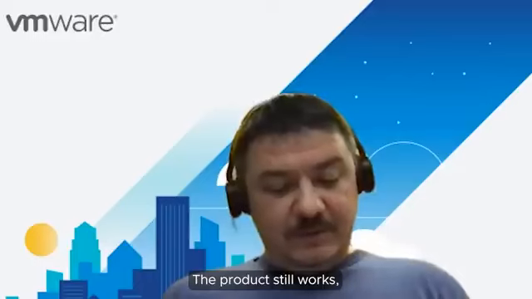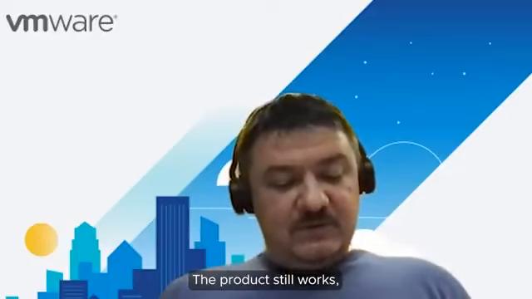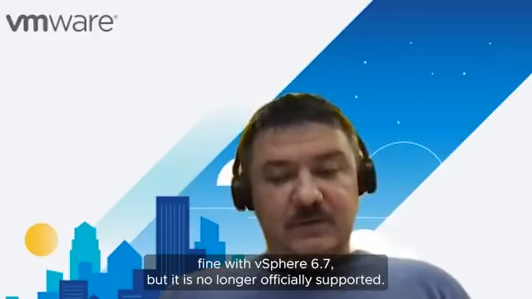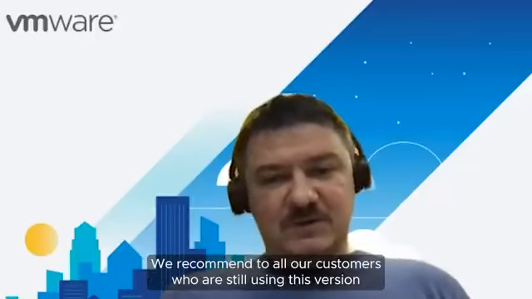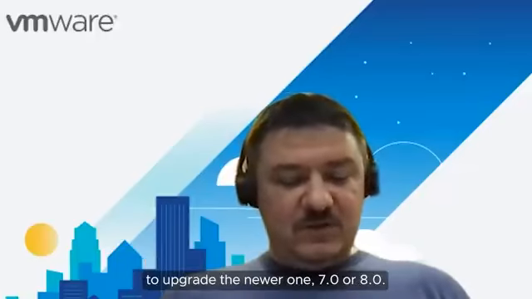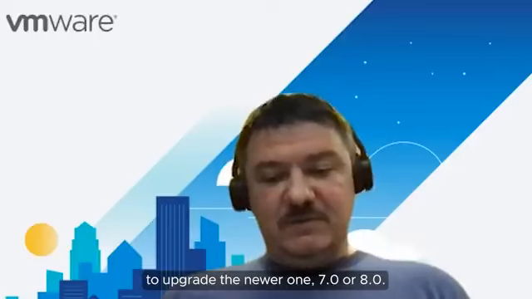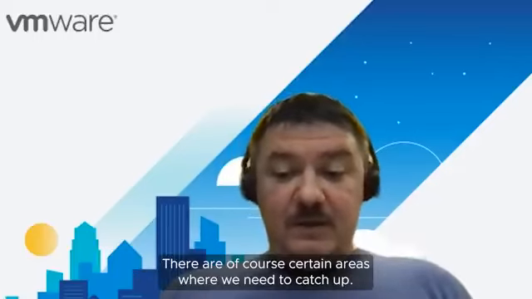In version 6.3, we added support for vCenter 7.0 and ESXi 7.0. The product still works fine with vSphere 6.7, but as it is no longer officially supported, we recommend to all our customers who are still using this version to upgrade to the newer ones, of course. 7.0 or 8.0, of course.